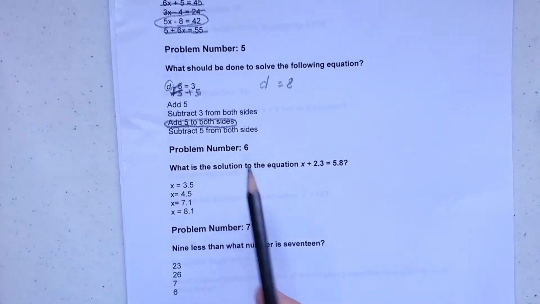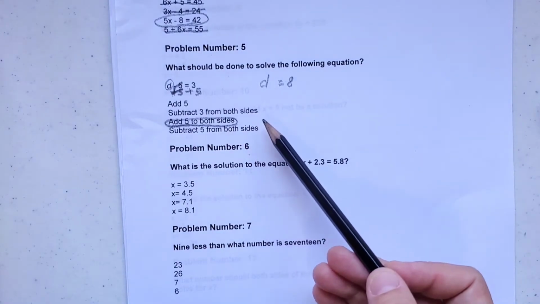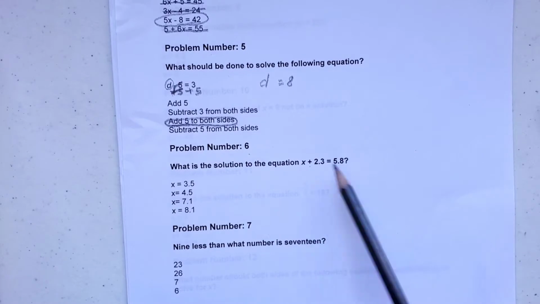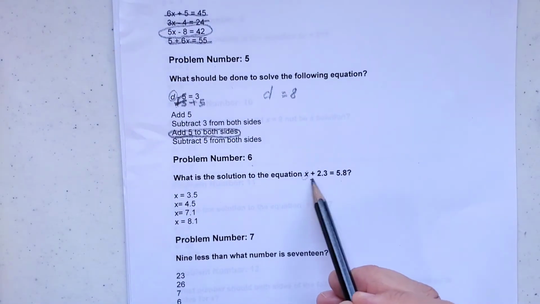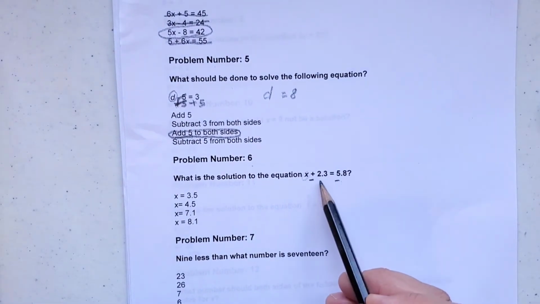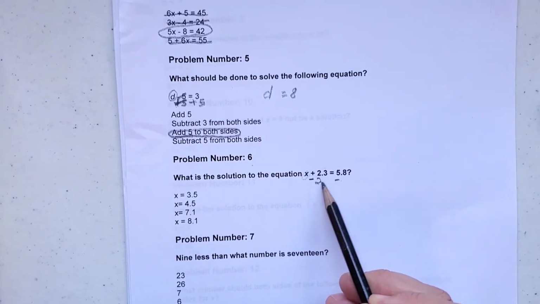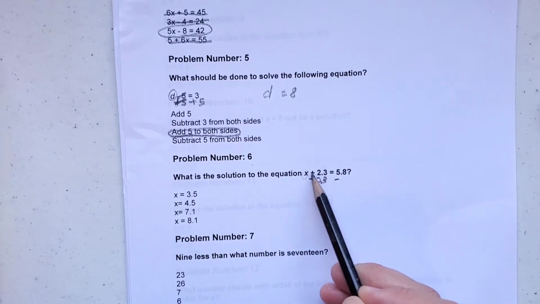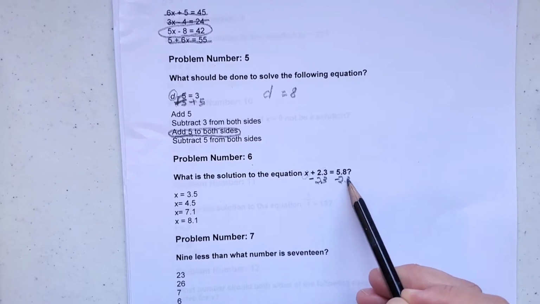Problem number 6. So problem number 6, we're going to use what we did up here to solve, we're going to do the opposite operation to both sides. Okay, we have to solve for x. So what is being done to x? Adding. So we're going to do the opposite of adding. And we're going to subtract the 2.3, not the 5.8, 2.3. We're not adding 5.8 to the x, we're adding 2.3. So that's why we have to subtract 2.3.